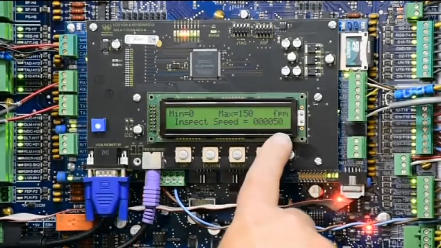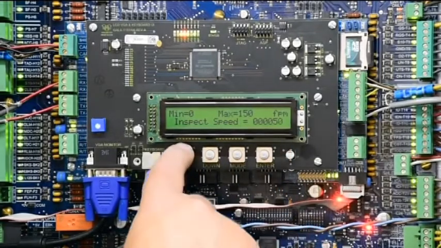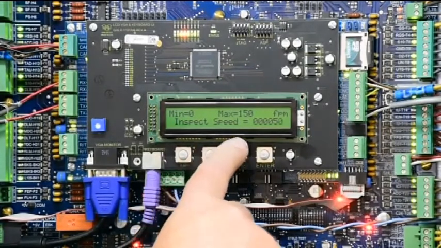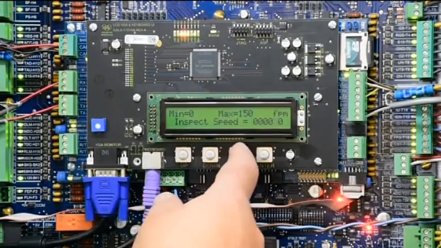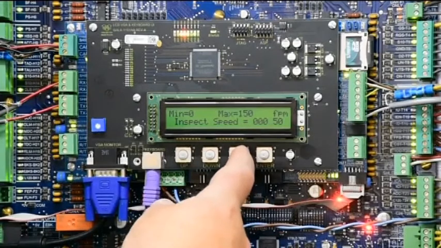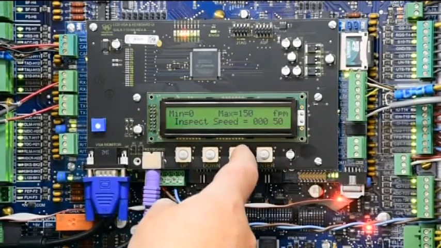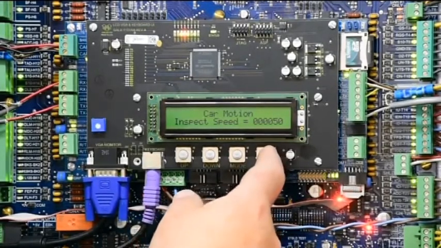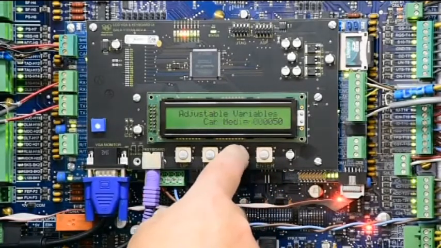A digit will be flashing. Use the up button to increase the value. Use the down button to decrease the value. Use the Mode button to shift a digit. After you've set the variable to the desired value, press the Enter button. The variable is now set to the new value. Press the Mode button a few times to return to the main menu.